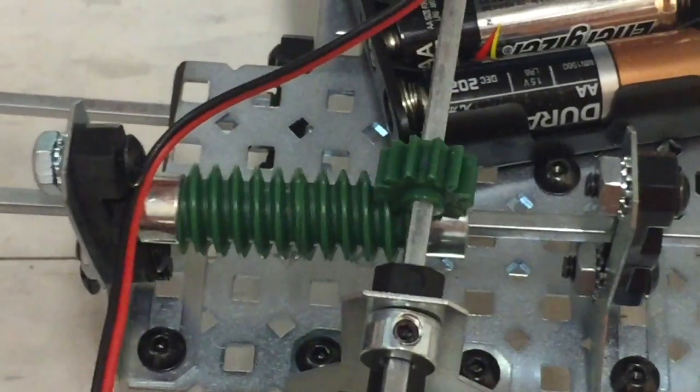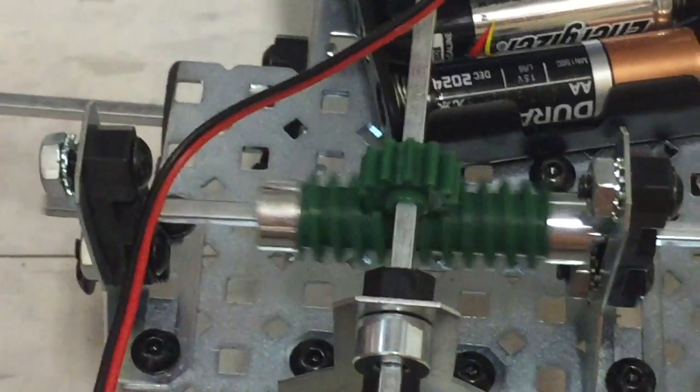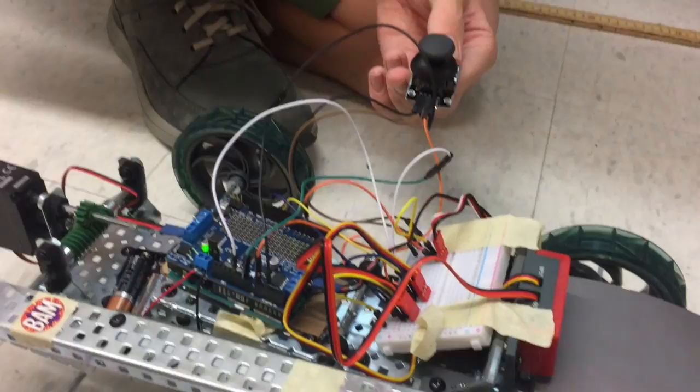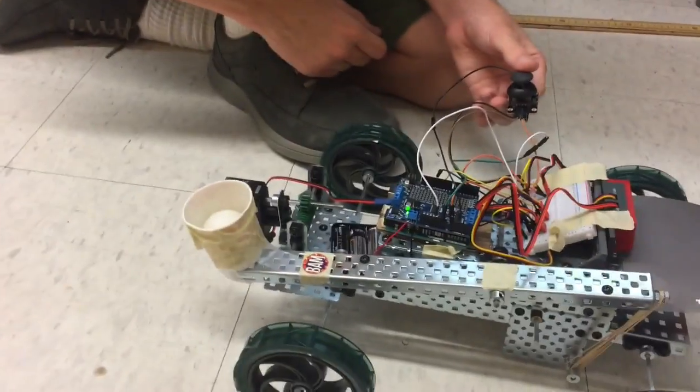The third function is a release mechanism for firing the catapult arm. When you push the joystick to the left, a motor turns a gear, which turns a worm gear, and that pulls back a pin which is holding the catapult arm in place. This causes the catapult to fire.